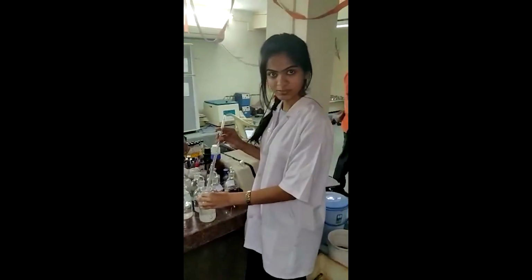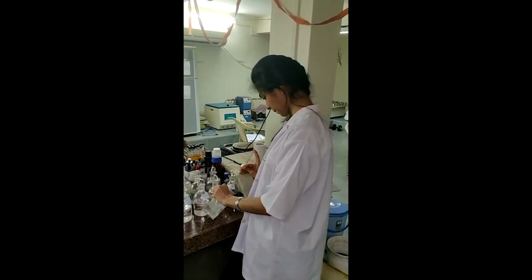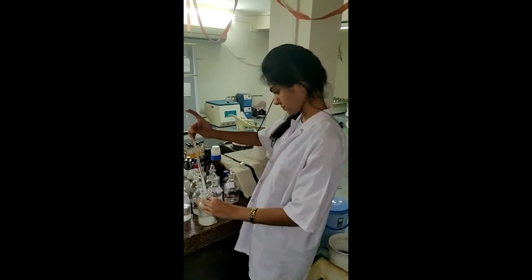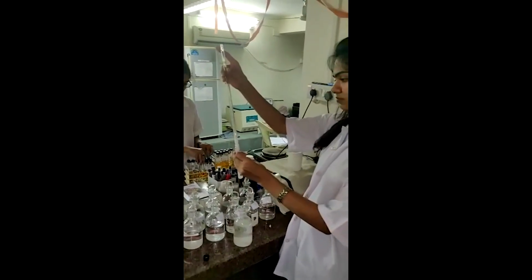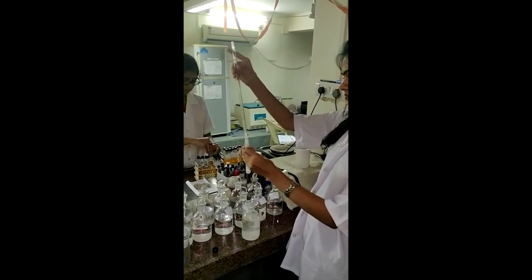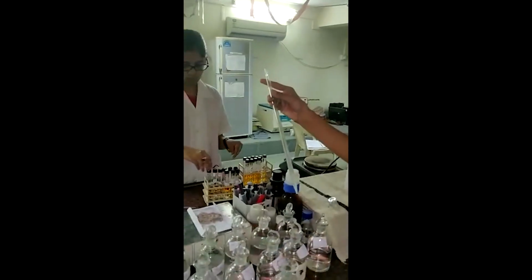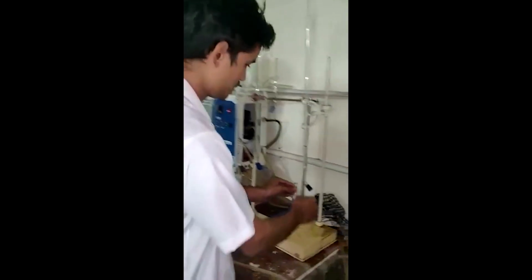For the COD experiment, we take 2.5 ml of sample. Now we are going to add 3.5 ml of sulfuric acid reagent.